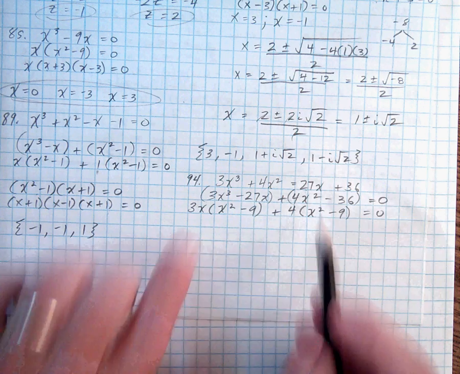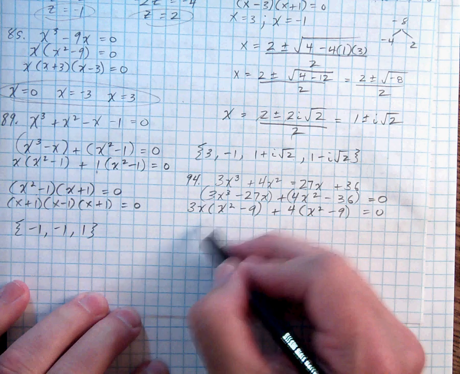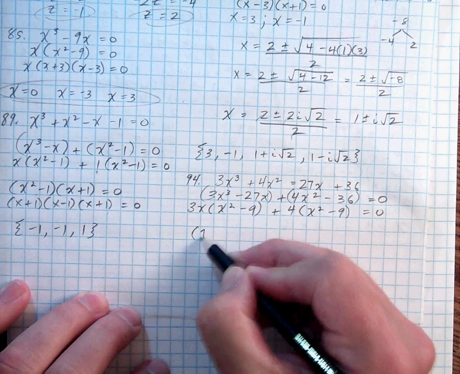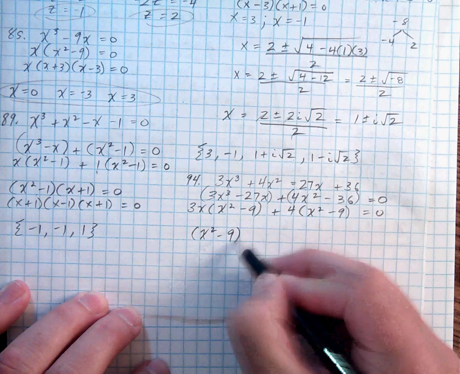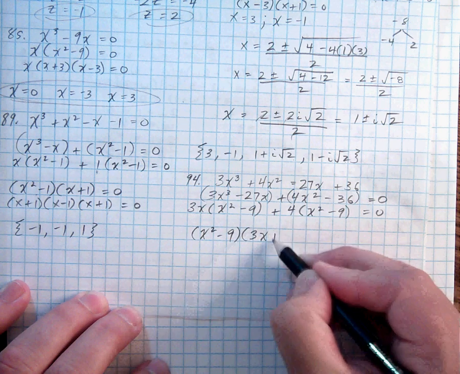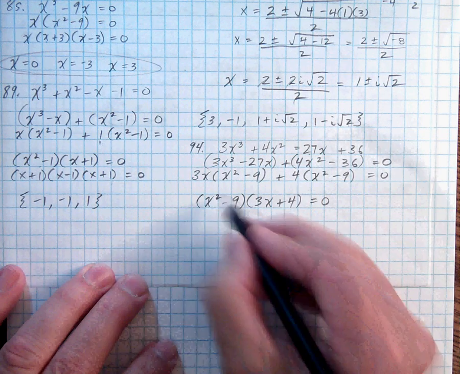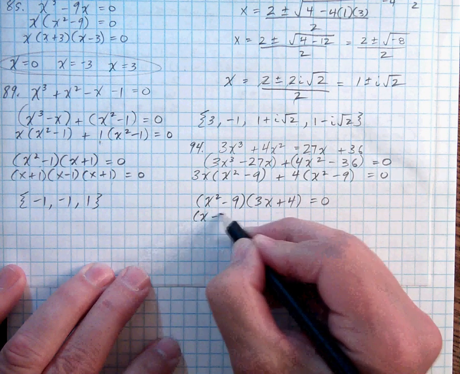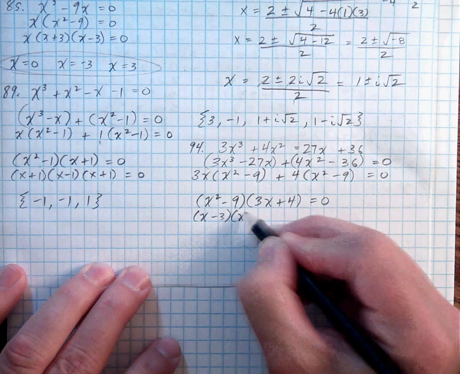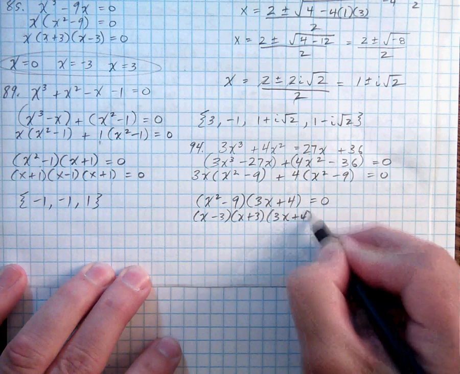Alright, so now I can factor out x squared minus 9. So x squared minus 9, and then 3x plus 4. And x squared minus 9 factors to x minus 3, x plus 3, and 3x plus 4.